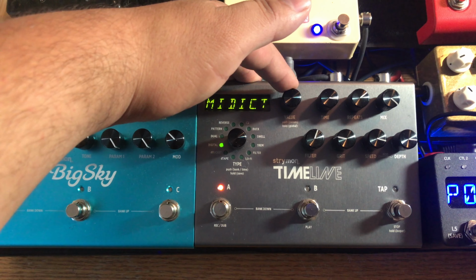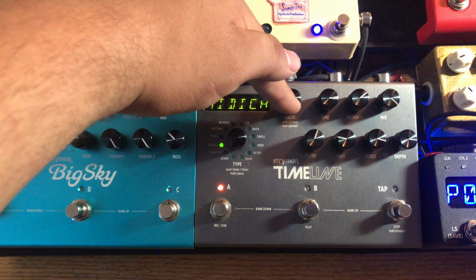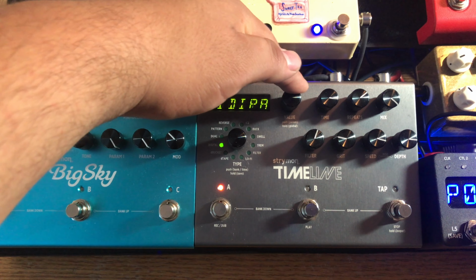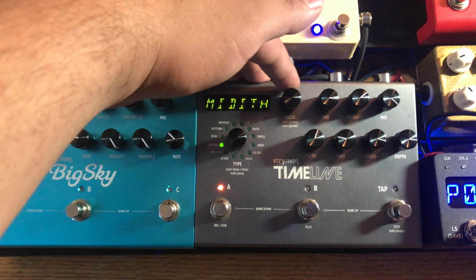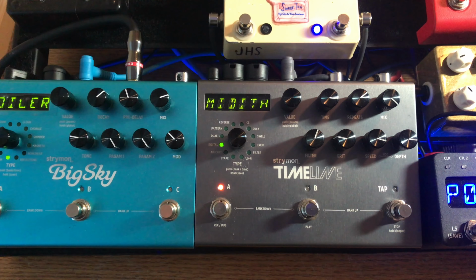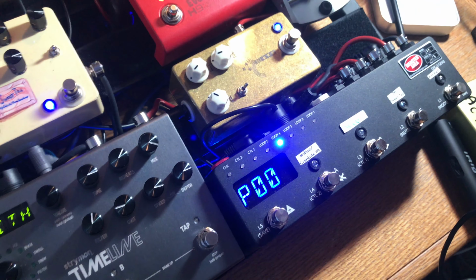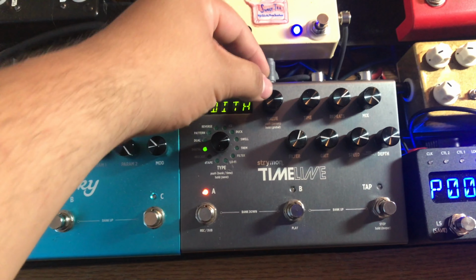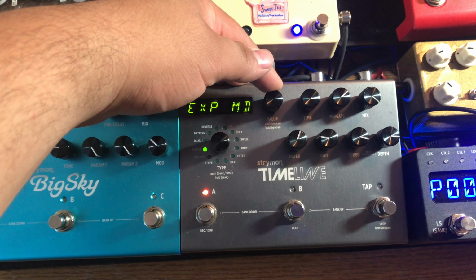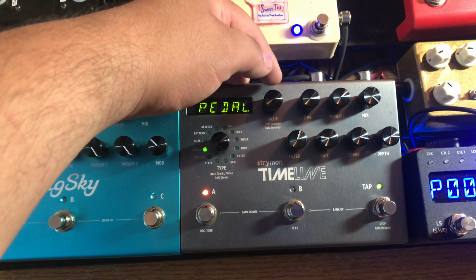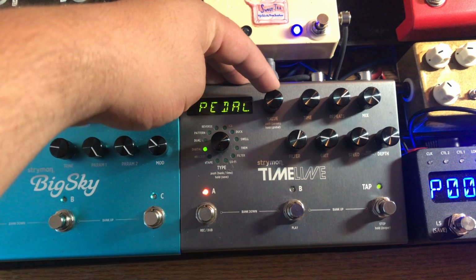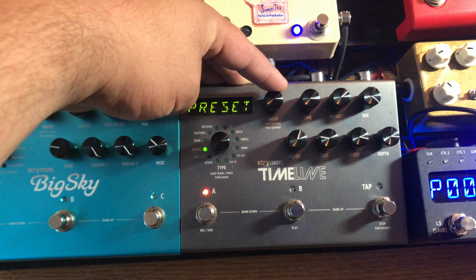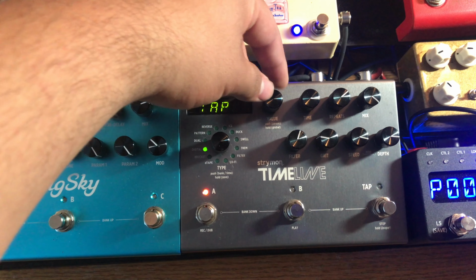I'm not gonna go through that, but basically you select the channel you want it on, and it's all in the Strymon website if you ever buy a MIDI pedal like I did. All right, you got your expression mode. In this case, I have it in pedal. You can use it as a looper, preset, tap, whatever.